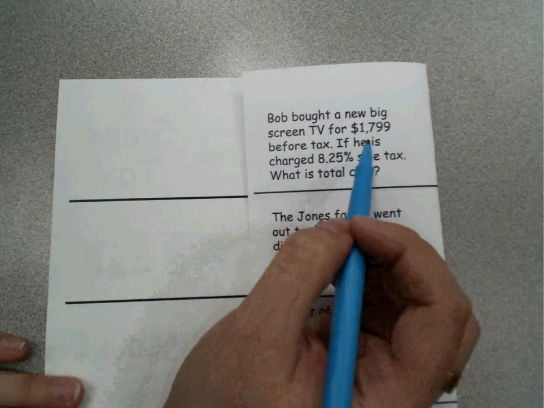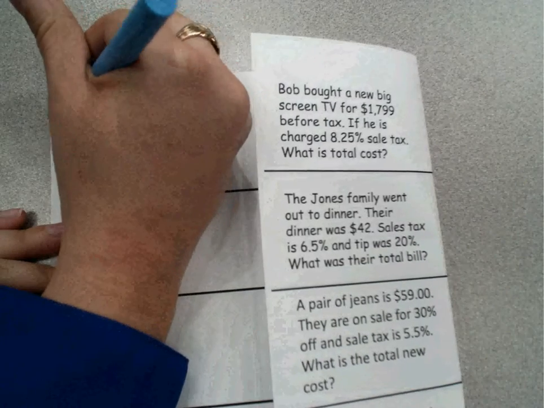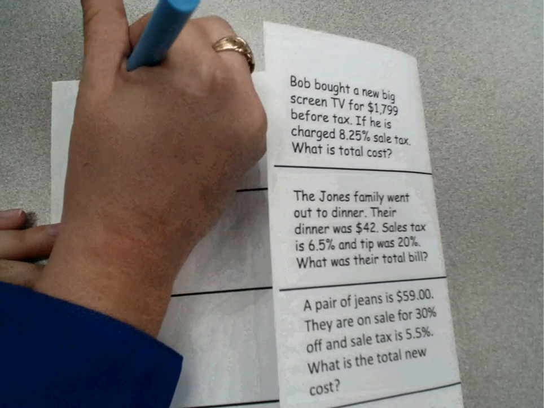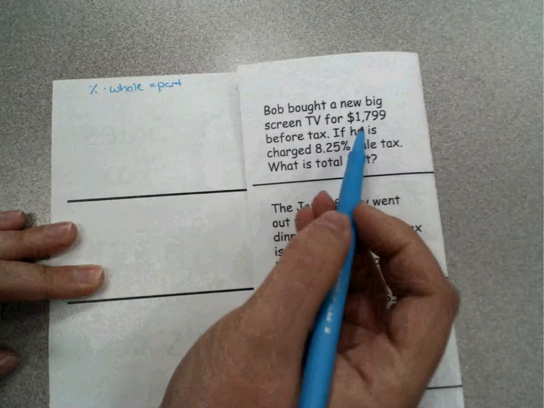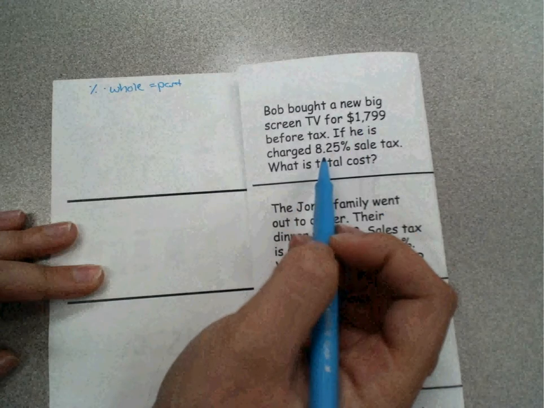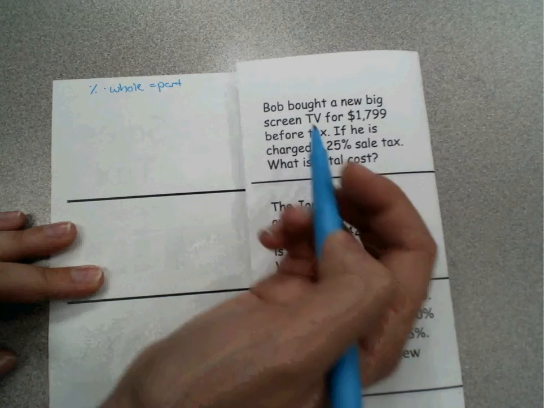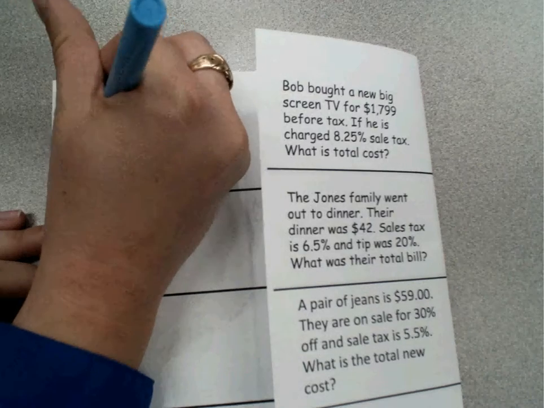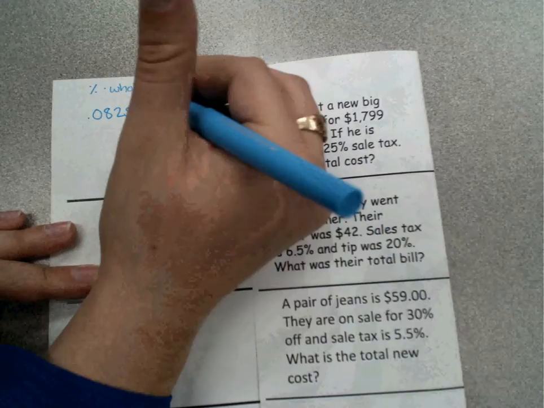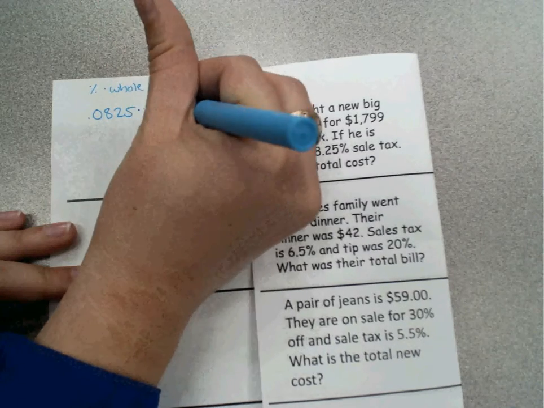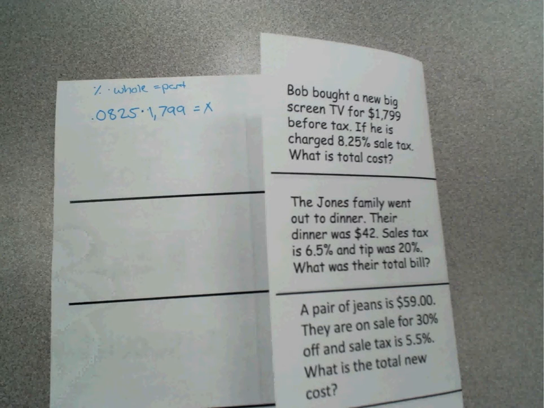So we know the whole TV cost $1,799. And remember, it's always percent times whole equals the part. The whole TV costs this much, and our percent is this much. So 8.25 as a decimal, move it twice to the left, we get 0.0825 times our whole. Well, again, that whole TV is $1,799 equals whatever we want. So we're going to go ahead and multiply those.